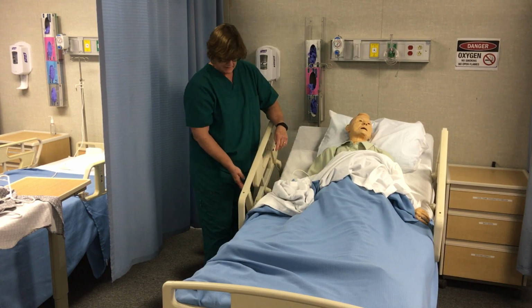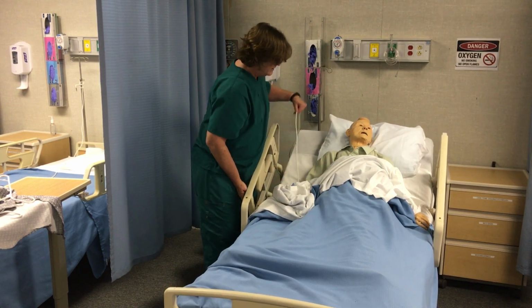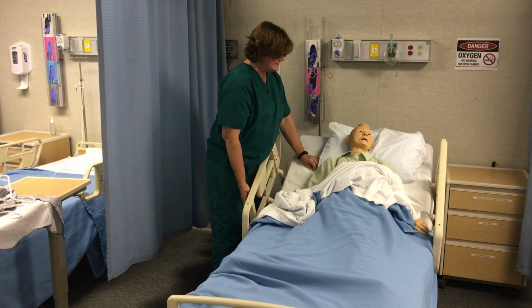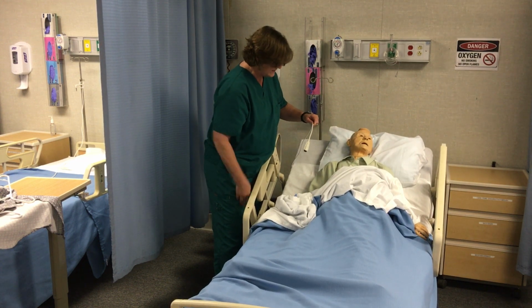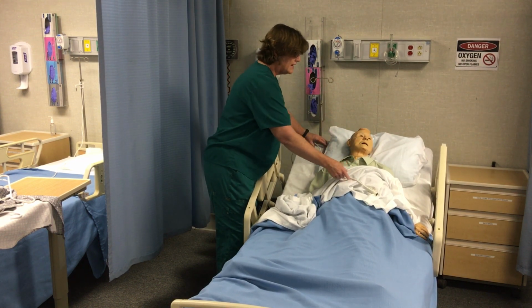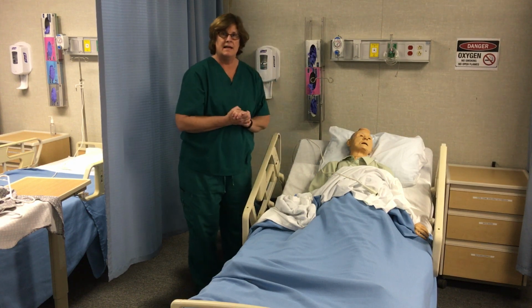Because I raised the bed up a little bit, I'm going to put it back down. I'll ask him if he wants to stay sitting up, and he says he does. And then I'll give him his call light, and then I would wash my hands.